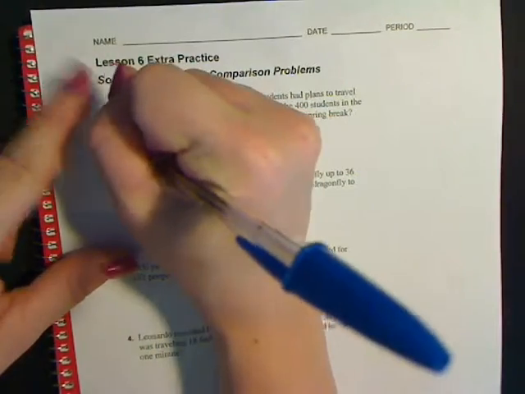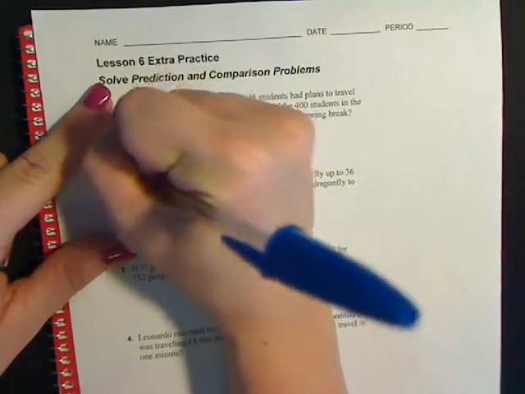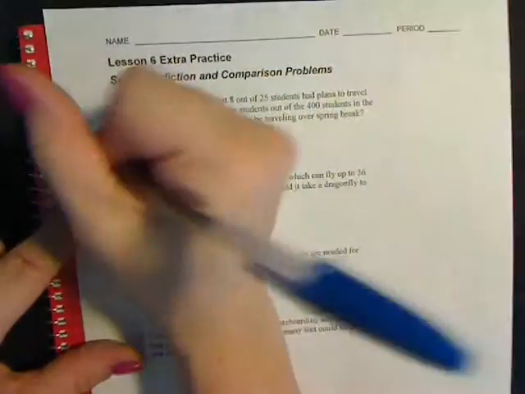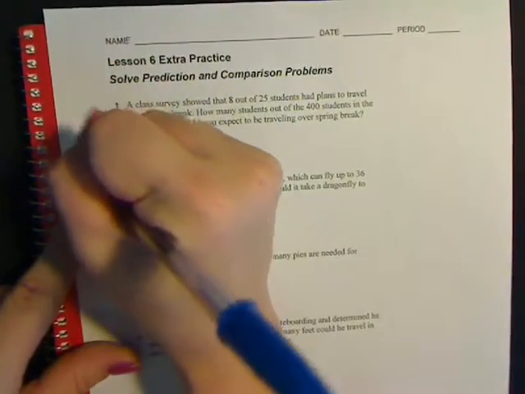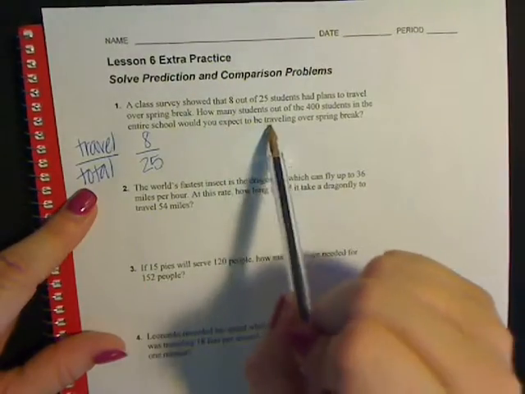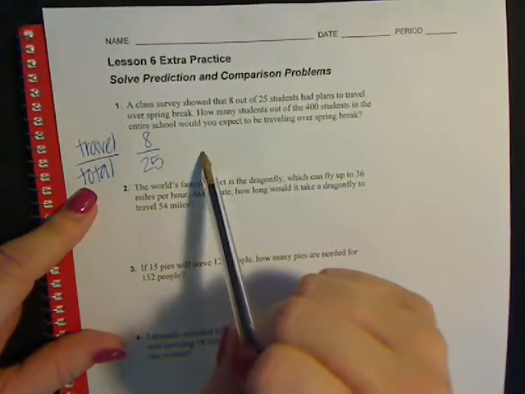So I know 8 out of 25 are going to travel. So 8 are traveling and 25 is my total. So I'm going to make sure I set up my next ratio the exact same way.